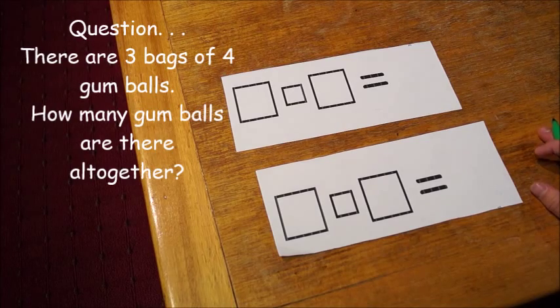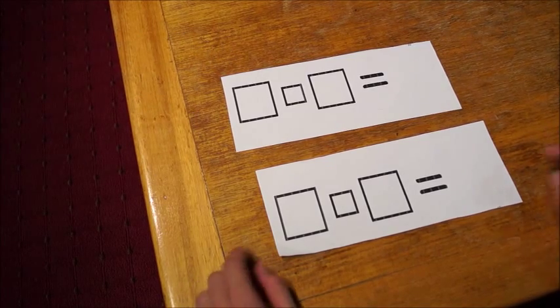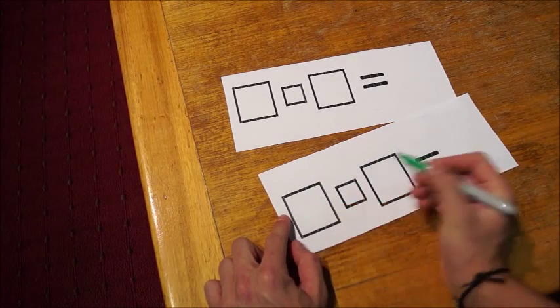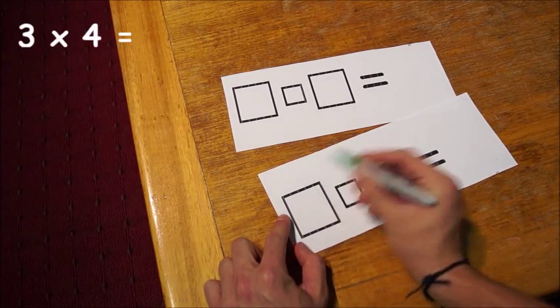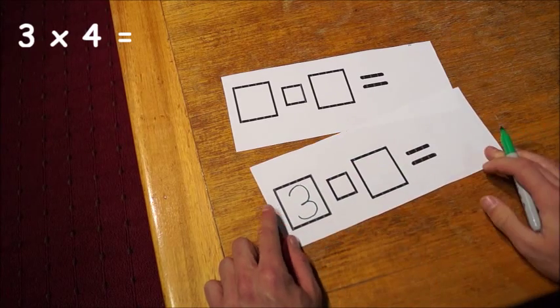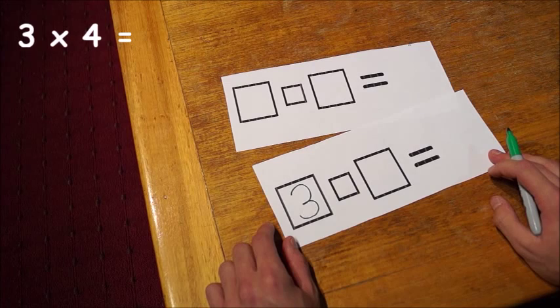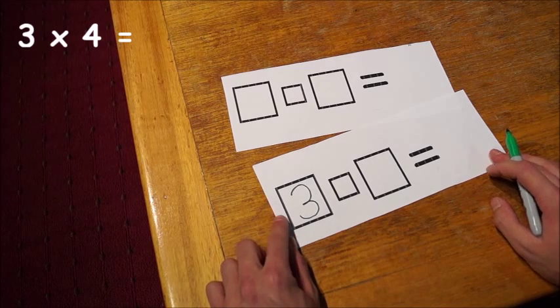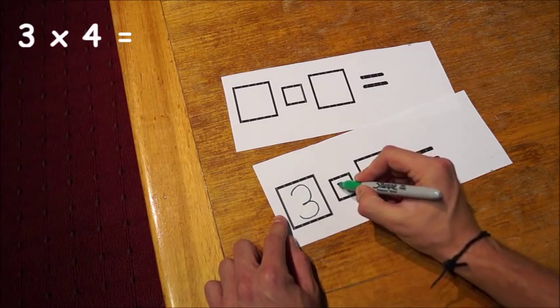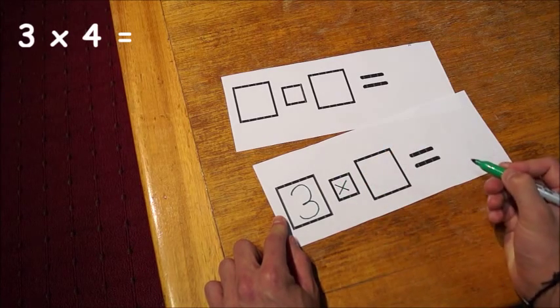First, I'd work out my operation, which is multiplication. I would then write in the first large box my number. So there are 3 bags of 4 gumballs, so my number would be 3. I'd write in the small box my operation, so times 4.